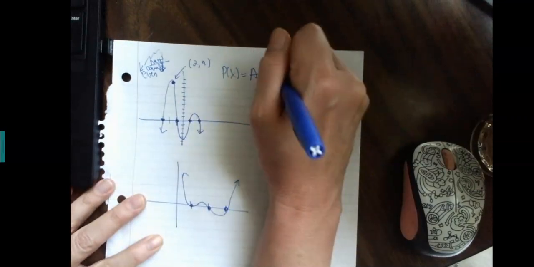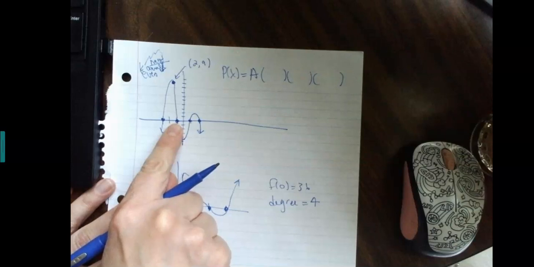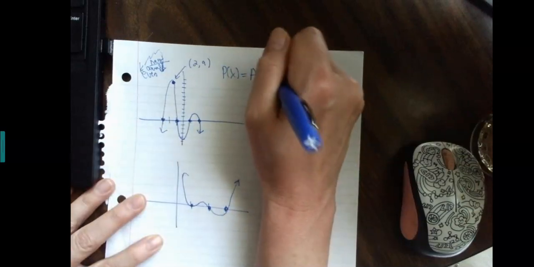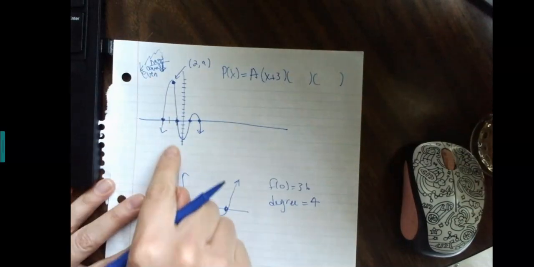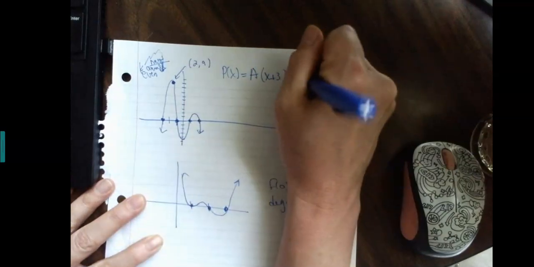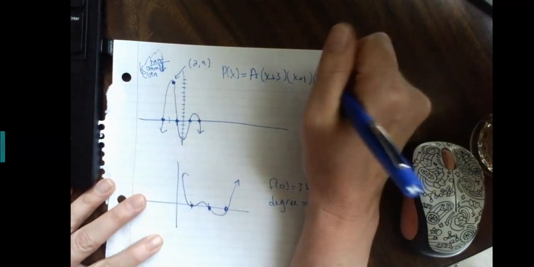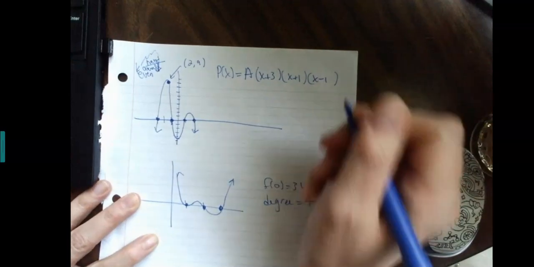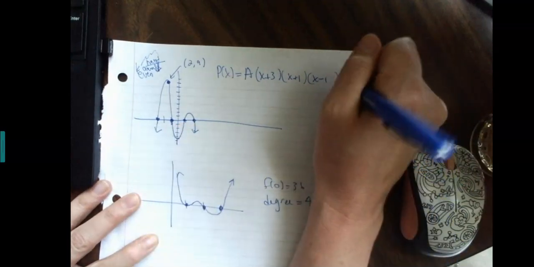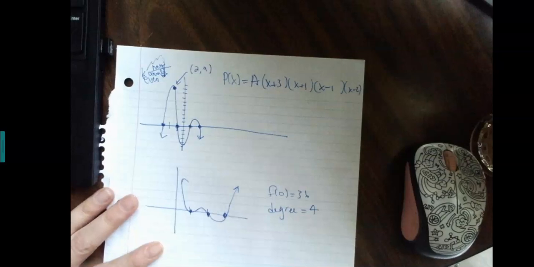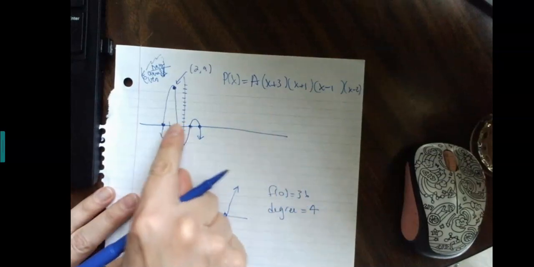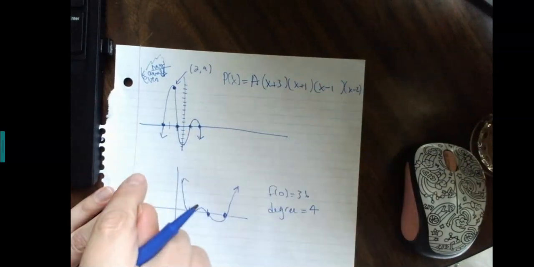All right, so let's start. It's always a good idea to start with the factors. So what are they? -1, -2, -3. And again, remember the shift is always backwards of what the x's are. -1, so that would be +1. +1 would be -1. And I'm running out of space. Was it 2? That'd be x minus 2. Okay, so that's the first step. So I have 4 x-intercepts. I have 4 factors.